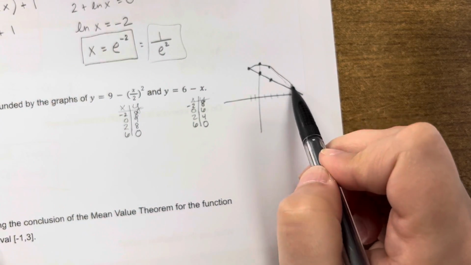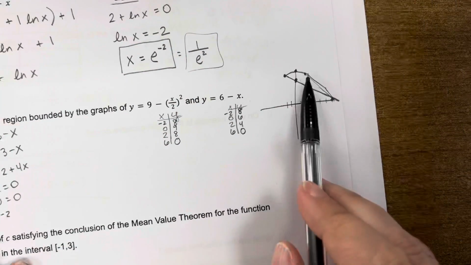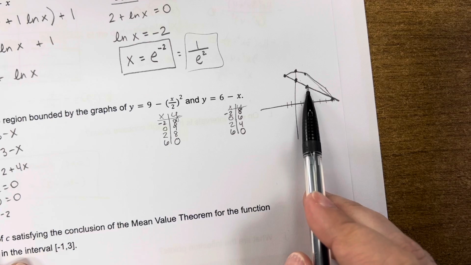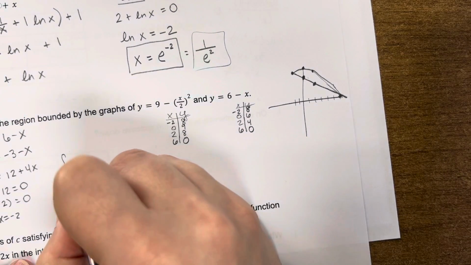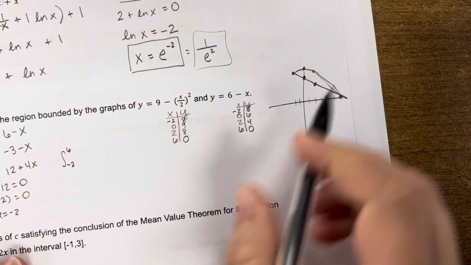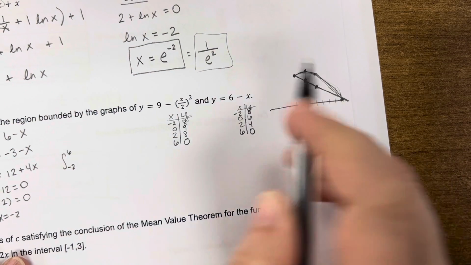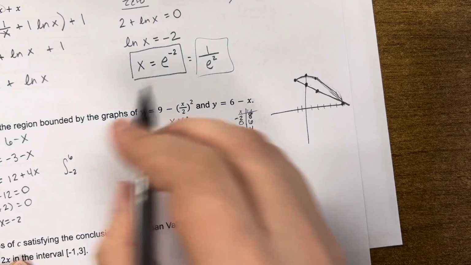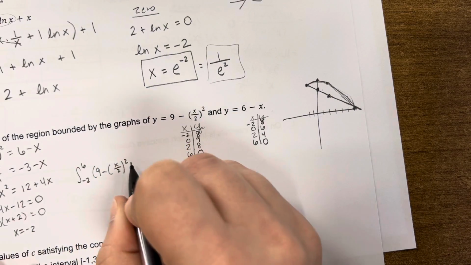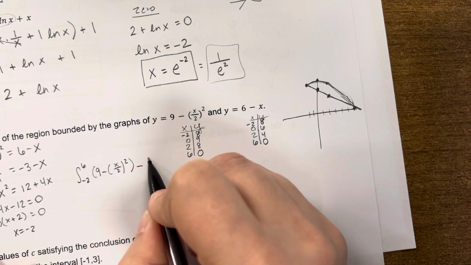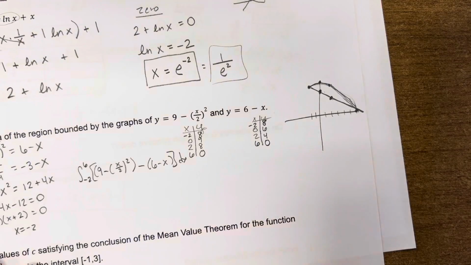Okay, so then that tells me when I'm finding area, remember when you're finding area, you need to know which one is the top, which one is the bottom. So I need to do an integral here, and I'm going from negative 2 up to 6, and I'm putting my top function first, top minus bottom. So my top function was this one, 9 minus x over 2 squared, minus my bottom, which was 6 minus x, and all of that dx.